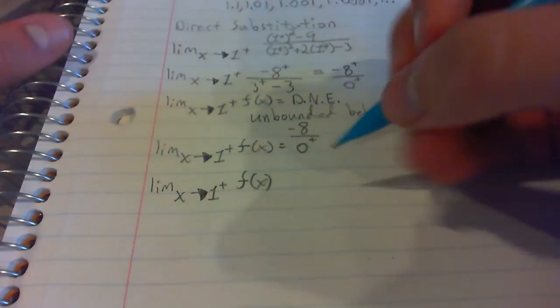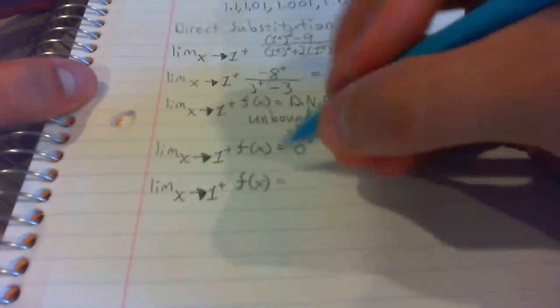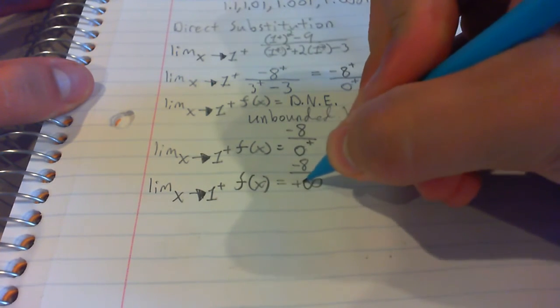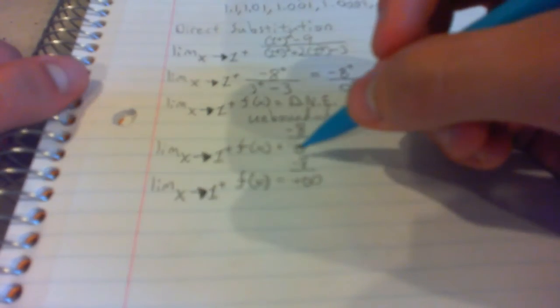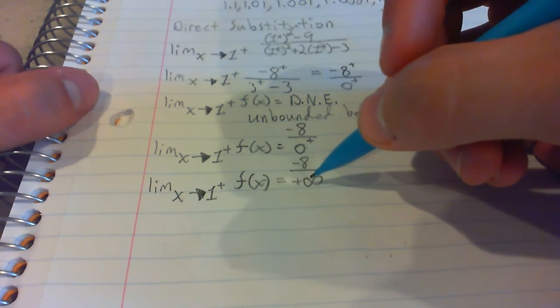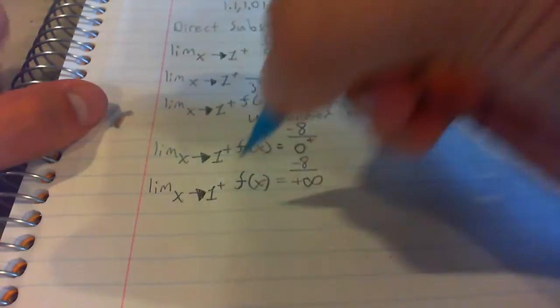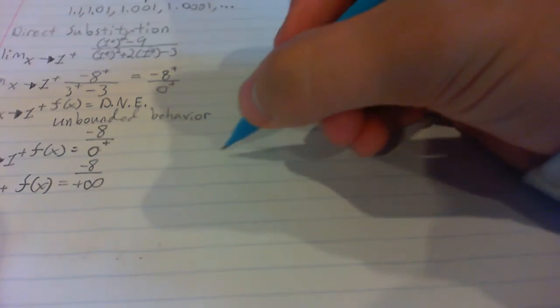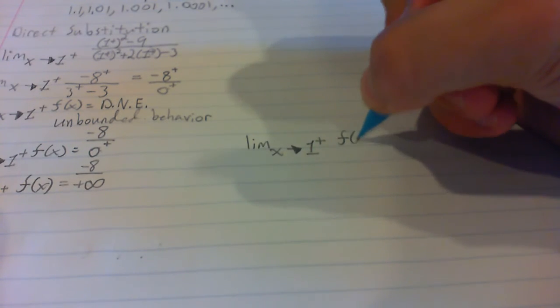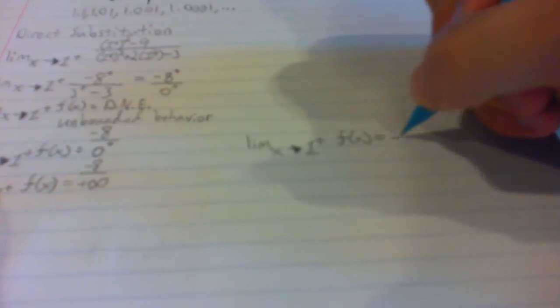The limit as x approaches 1 from the right of f of x is equal to negative 8 divided by a positive infinity. Now, a negative number divided by a positive number is going to come out to a negative number. So what do we have here? Well, this is our true answer. The limit as x approaches 1 from the right of f of x is equal to negative infinity.